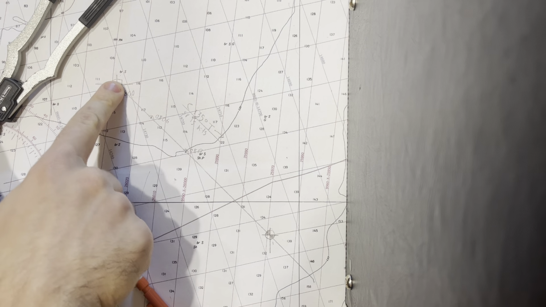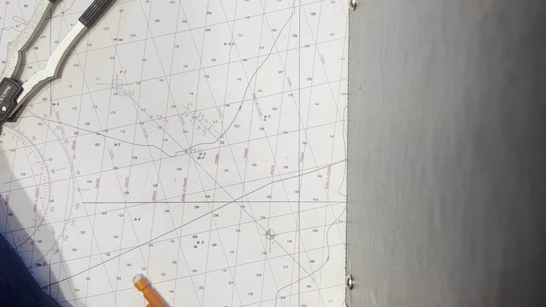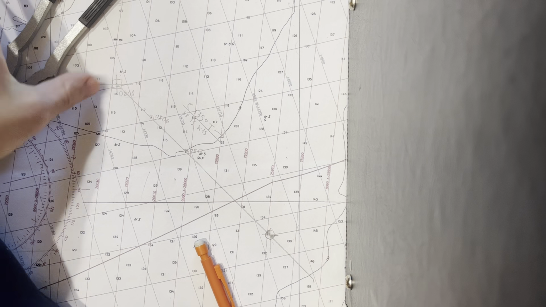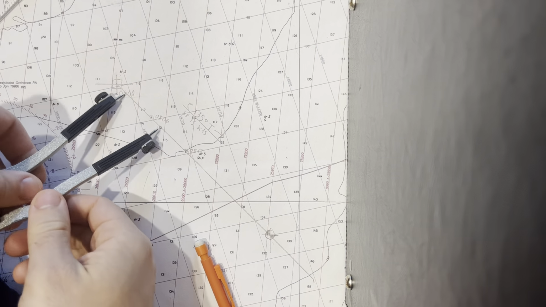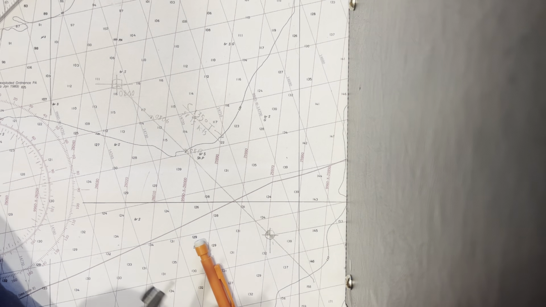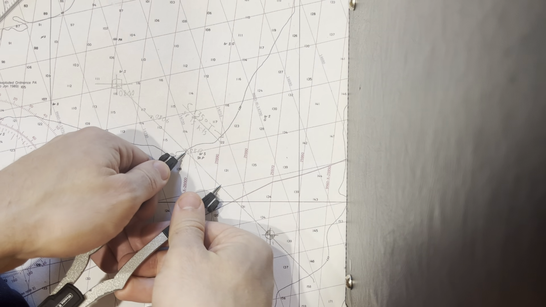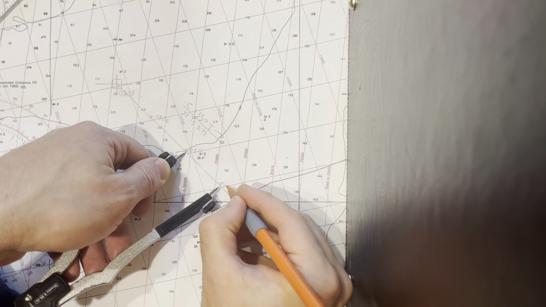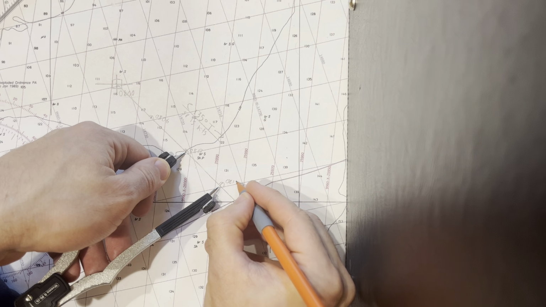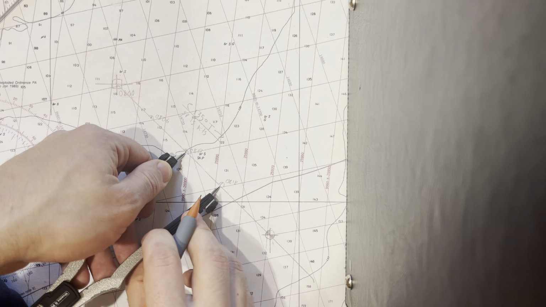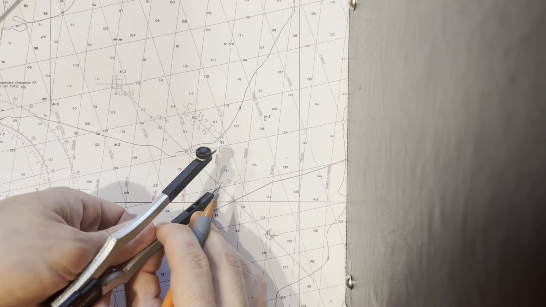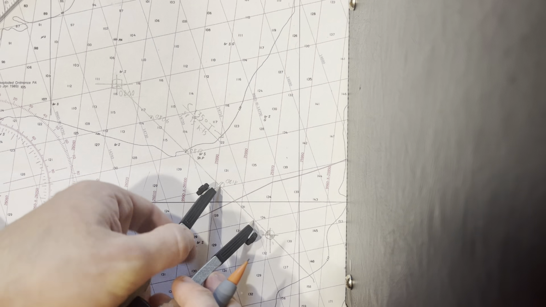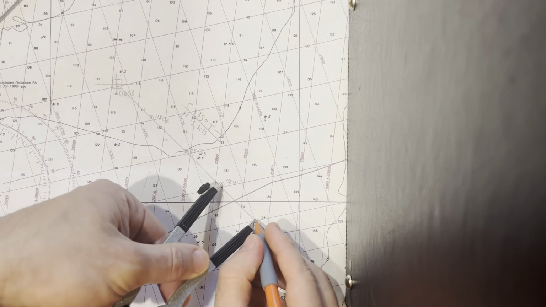You should do this all the way down your track line, as far as you need to go. So there's one. You could continue to do this, measure it again. 0818. And then look at this. This is always fun to do. There's 0824.